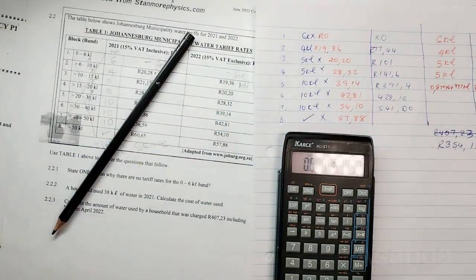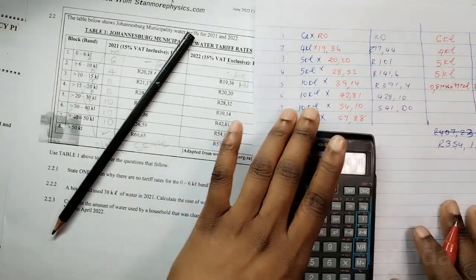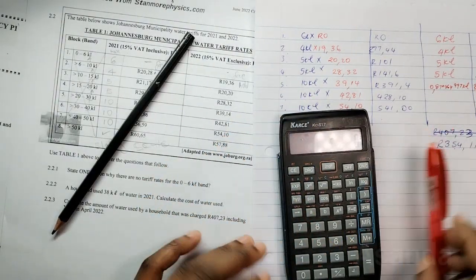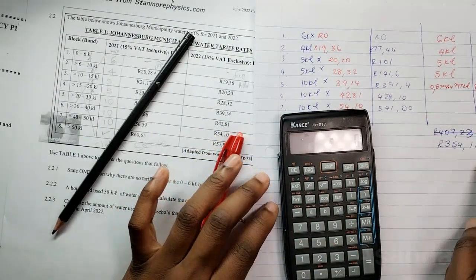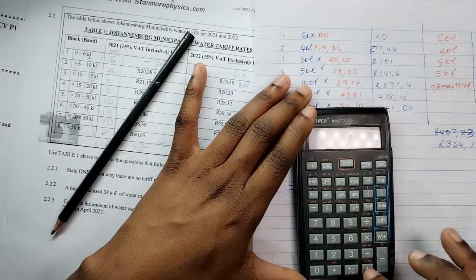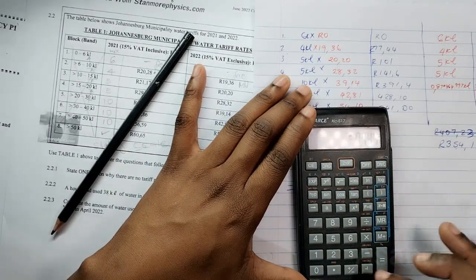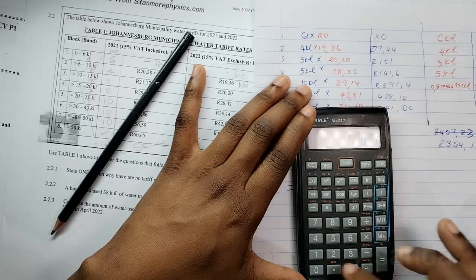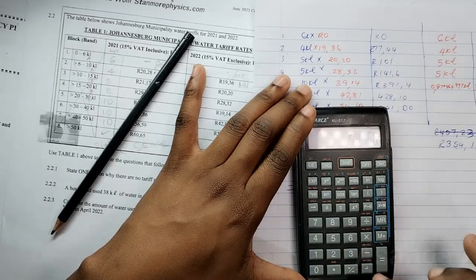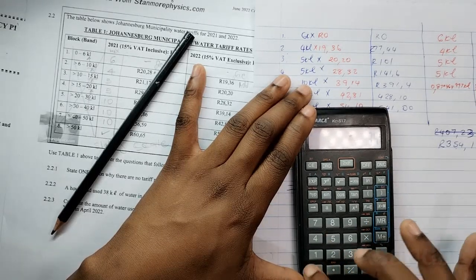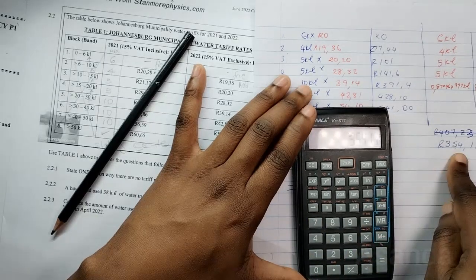And that, my girl, is how you get the total kiloliters. Now, if I add this amount, it should give me 354. So that is 77.44 plus 101 plus 141.60 plus 34.07, and that is 354.11.